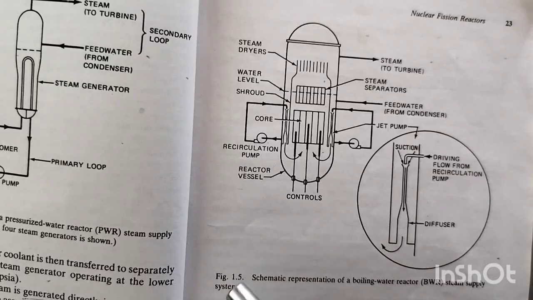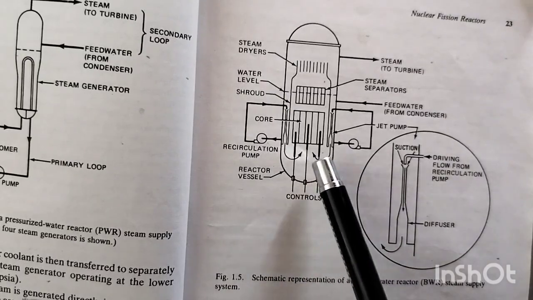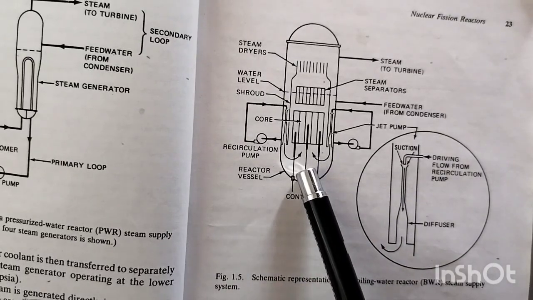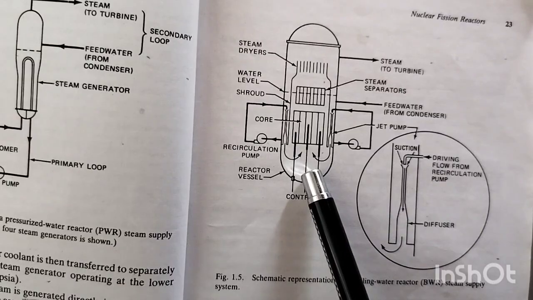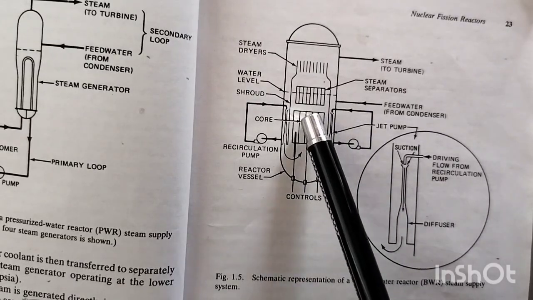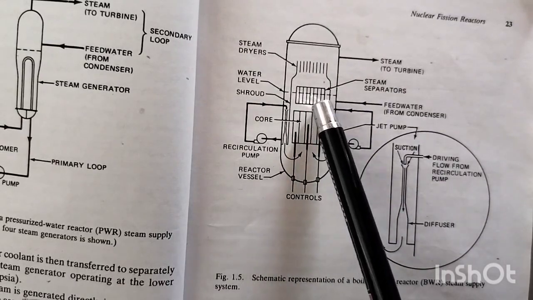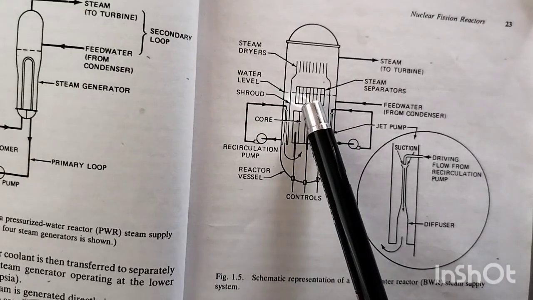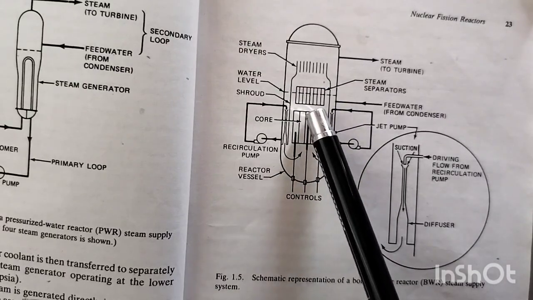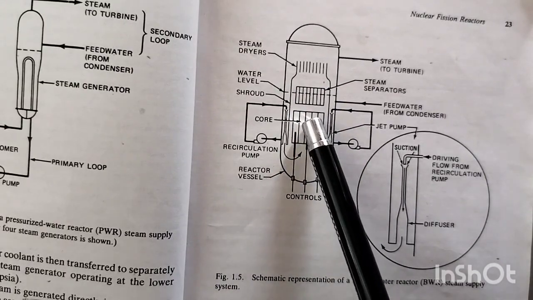This is the boiling water reactor. Why is it called boiling water reactor? Because inside the reactor the water is boiling. This is the reactor. It contains the core, coolant and moderator.